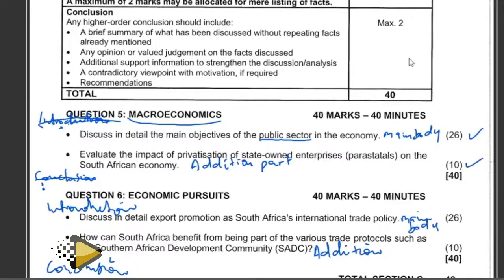So exports are promoted through incentives, export incentives, including information on export market research with regard to new markets, concessions on transport charges, export credit and export credit guarantees, and publicity commenting on successful exporters. As well, exports are promoted through incentives that will encourage manufacturers to export and increase the volume of their production. Also, we have to take into account trade missions that help to market South African products abroad and supply South African companies with information about potential markets.